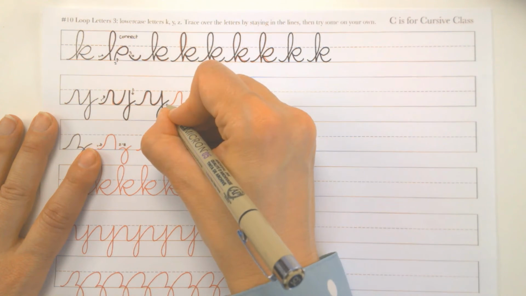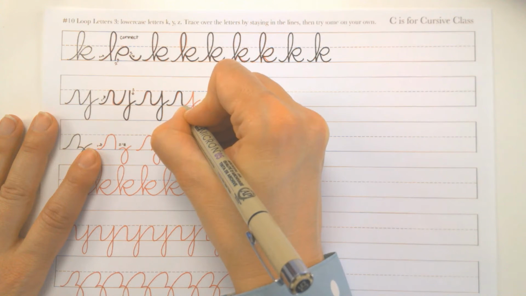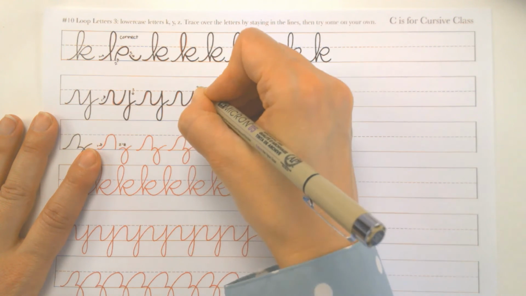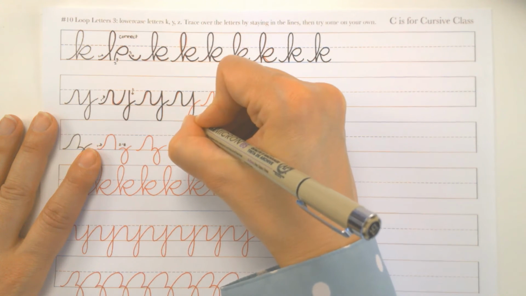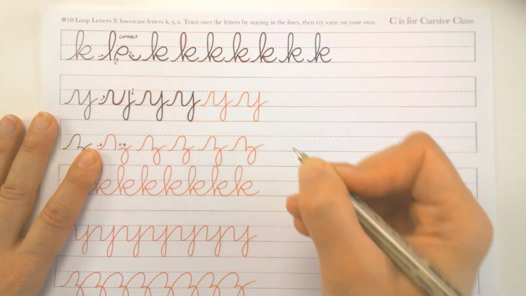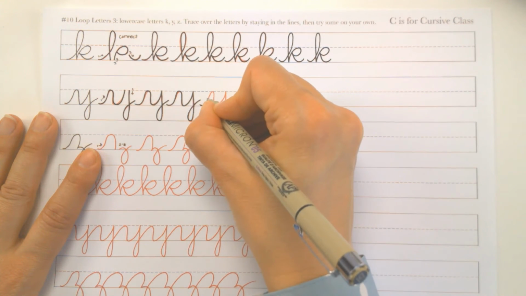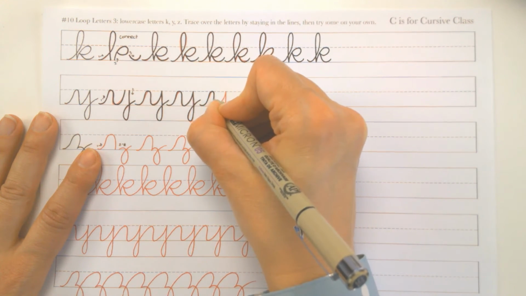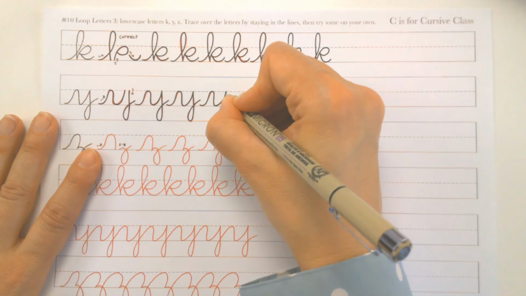Okay, another Y. Nice. Come back down straight, curve to the left and end. All right, so you can see my undercurves are getting a little bit more closer together. That's okay. This is handwriting. All your letters aren't going to look the same for sure.